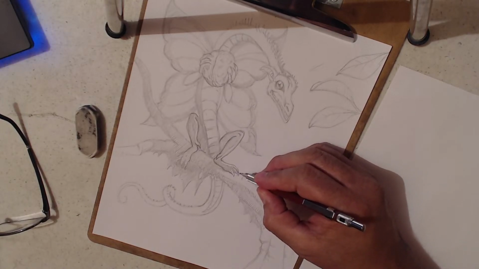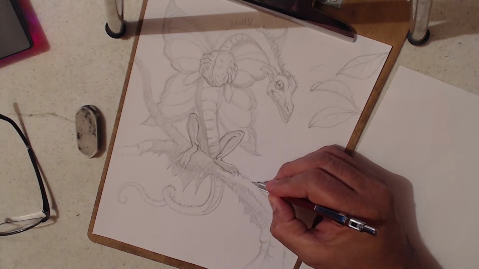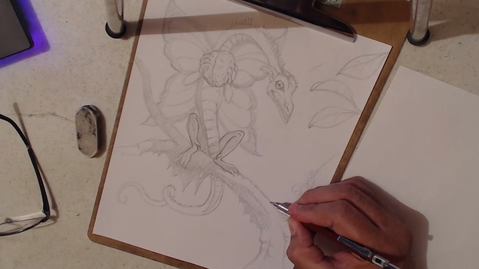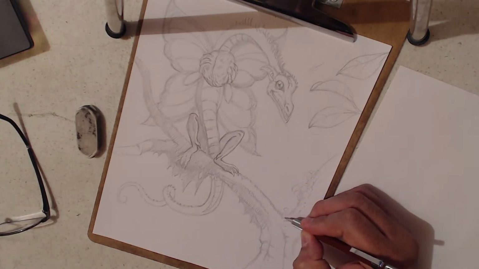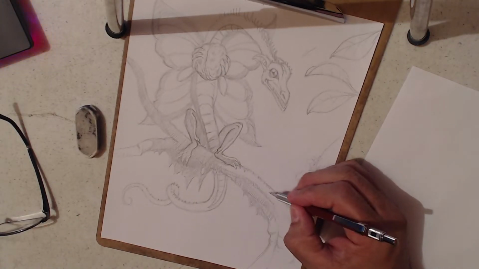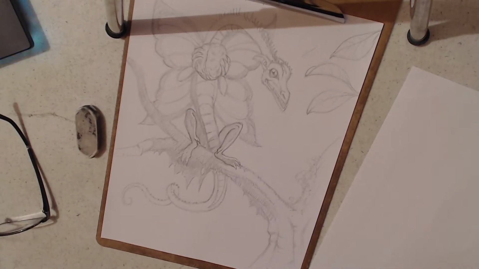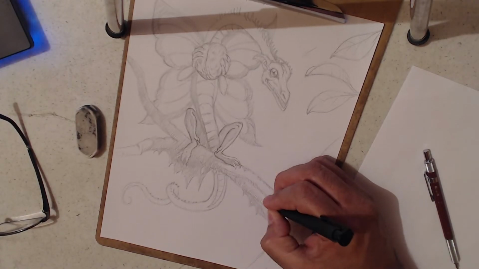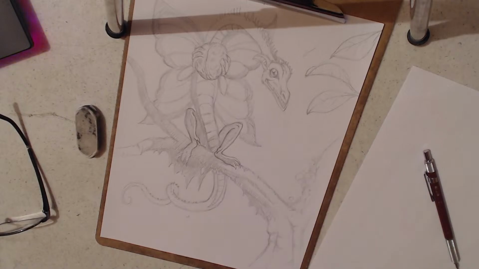And some shading here on the edge, to show that the highlight's hitting here. Let's add some more lighting here just by erasing away some of the pencil work.